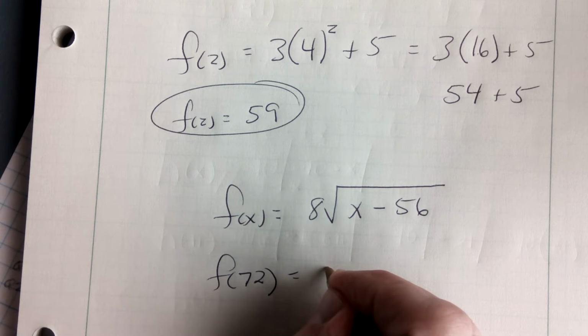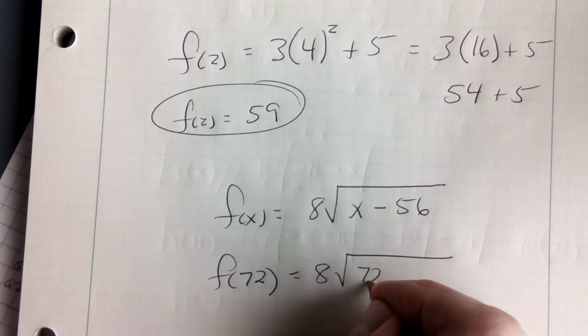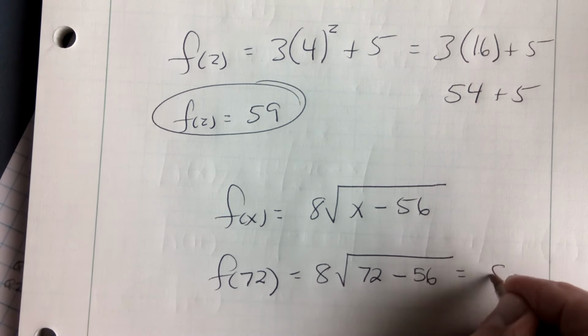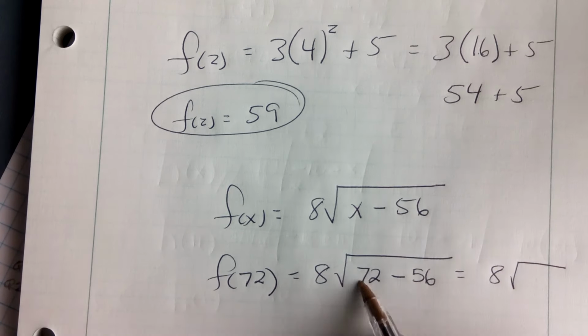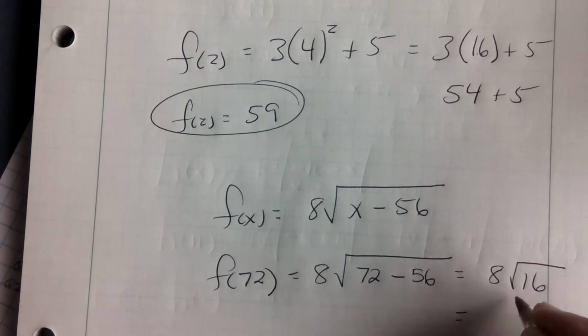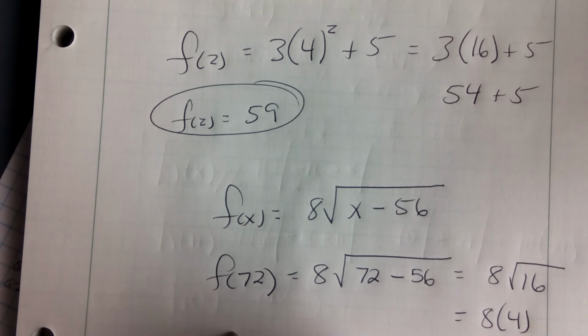You'd go 8 times the square root of 72 minus 56, which is 8 times the square root of 16. What's the square root of 16? 4. What's 8 times 4? 32. So f of 72 is 32.